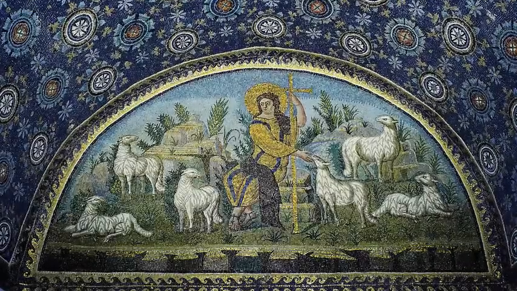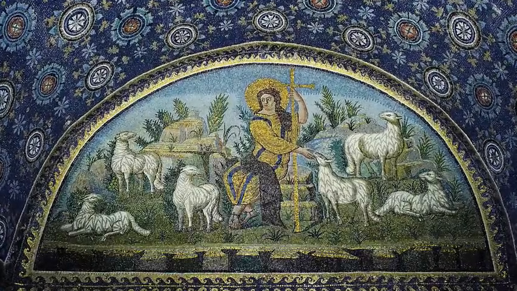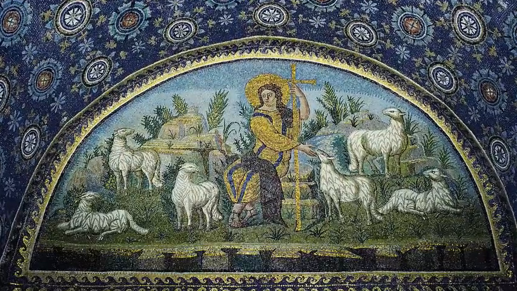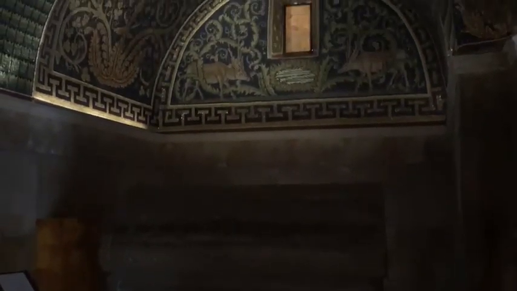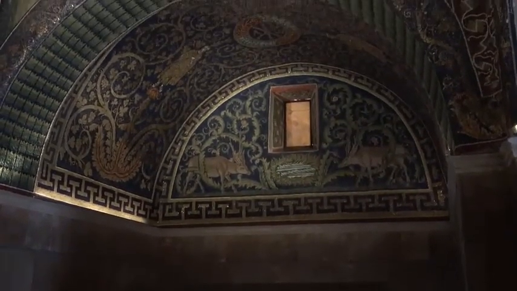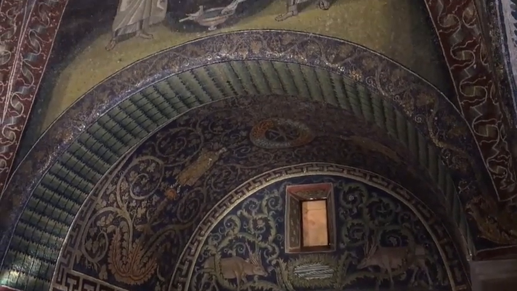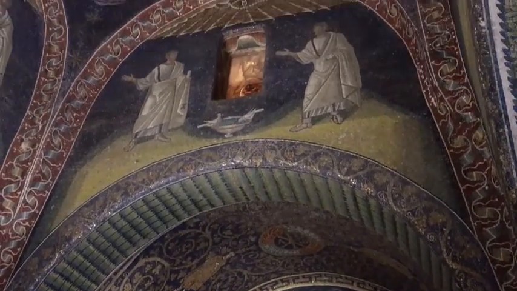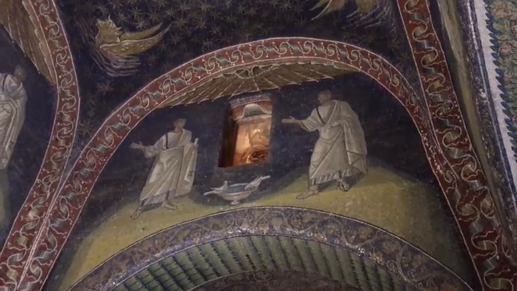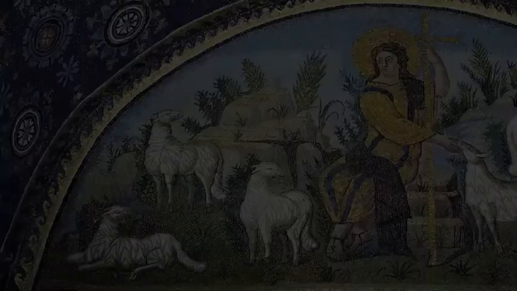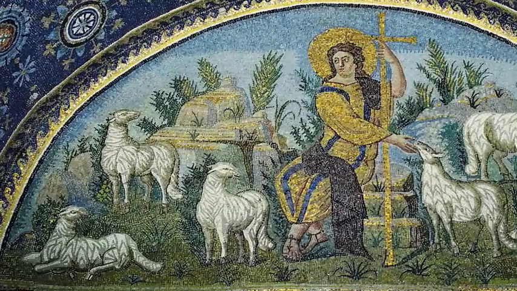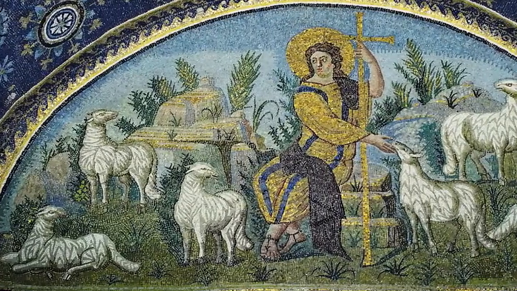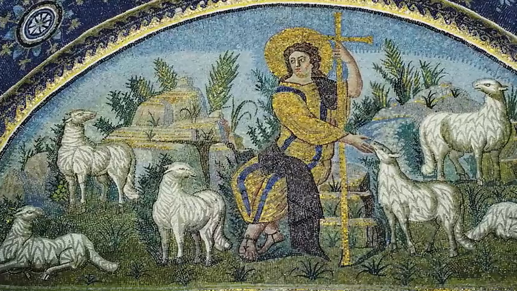This is the Christ as the Good Shepherd mosaic. Remember, mosaics came from ancient Greece. We saw the Alexander mosaic, for example. Now the Christians are using the same technique to convey their stories from the Bible. In this context, it is not so important to make beautiful or naturalistic images. The main focus is to get the story right.